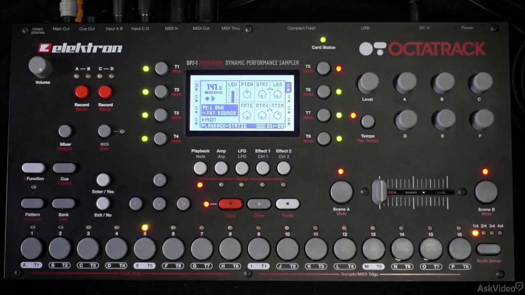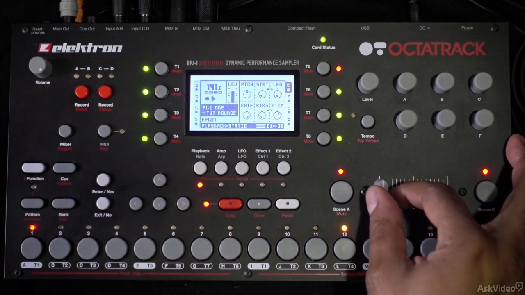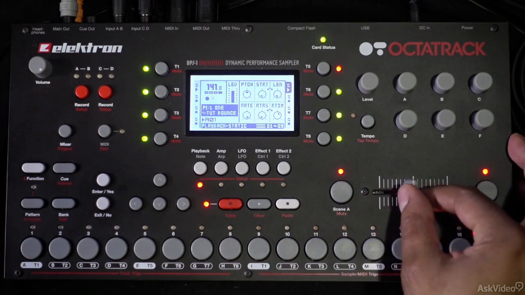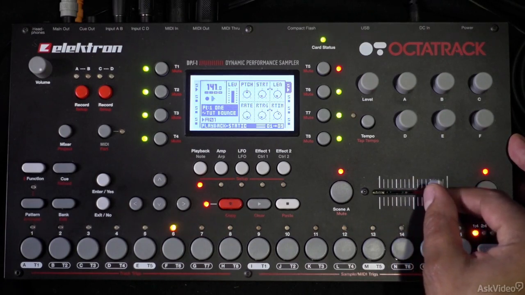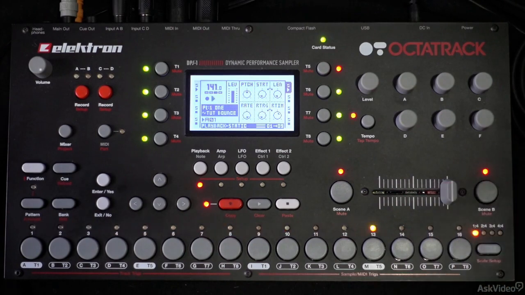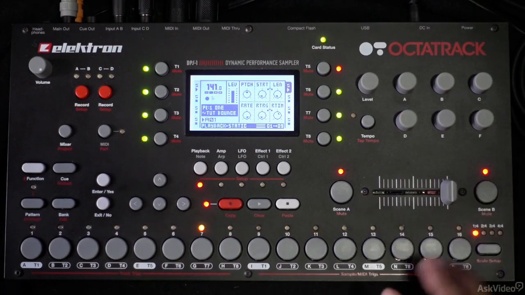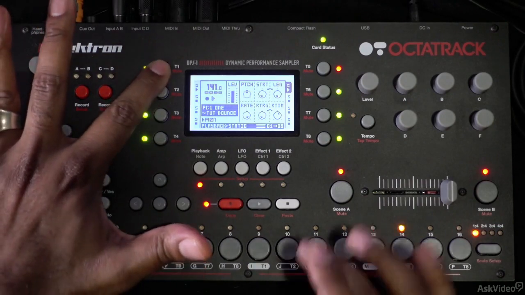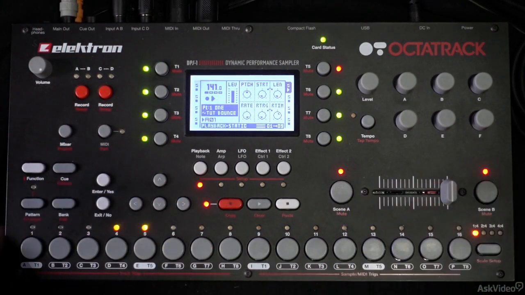If I'm ready to crossfade onto the next track, go to track 5. I'm going to put in a trig here. I'll start crossfading over. And there's the track that we recorded directly from our Octatrack, blending in with something that I recorded from Ableton Live. Now track 1's still playing. If I want to stop the audio on track 1, I can hold the track 1 button and press stop. And now that's no longer playing.